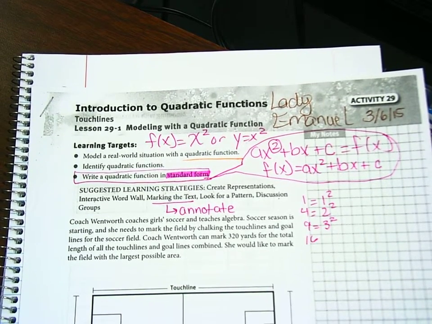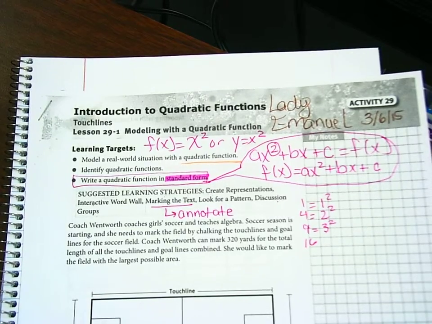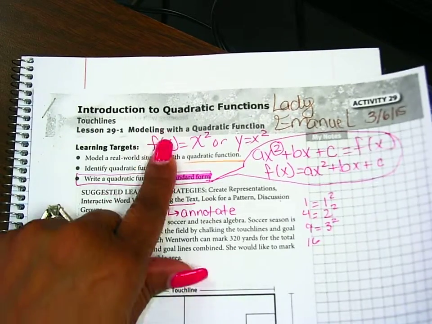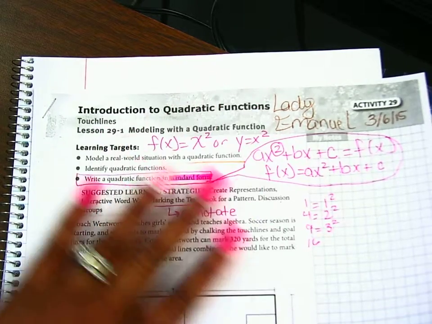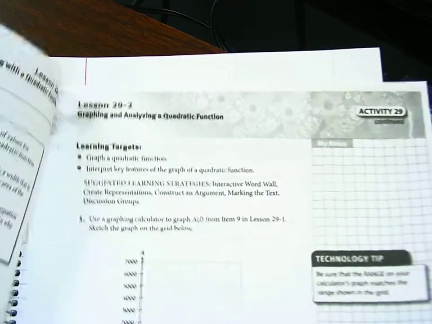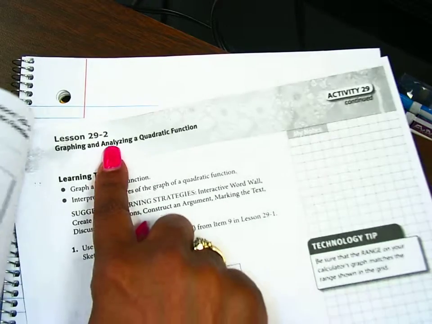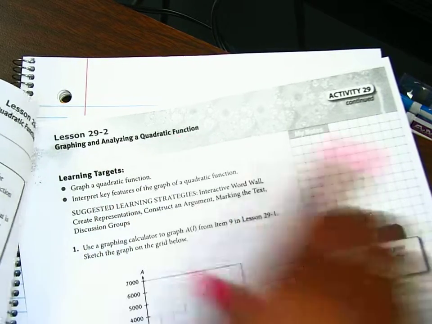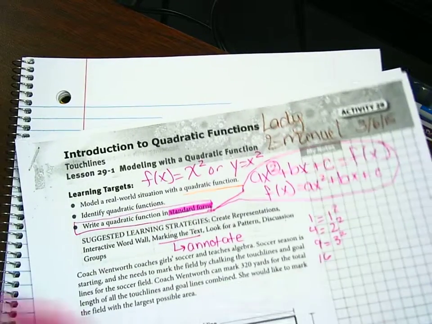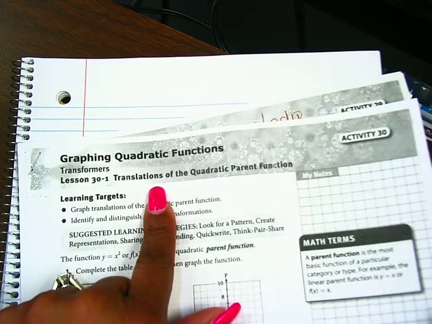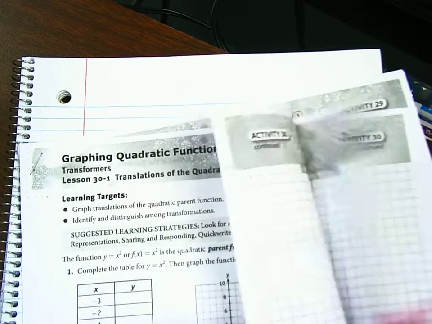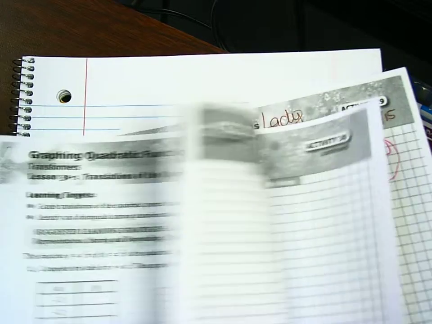I put on here lesson 29.1. However, let me throw this in here. But anyway, we're going to do modeling with quadratic function. We're going to be graphing and analyzing quadratic function after spring break. This is our next unit. Then we're also going to do translation of quadratic parent function. That'll be the next lesson coming up.